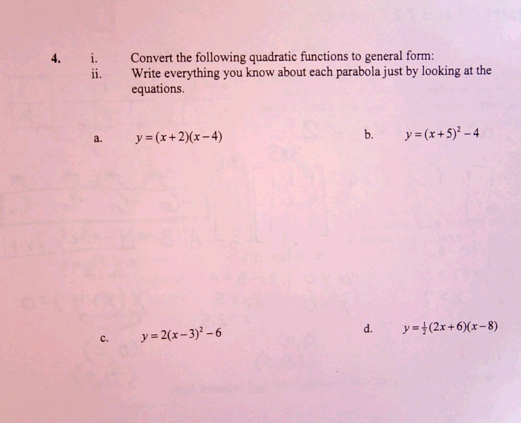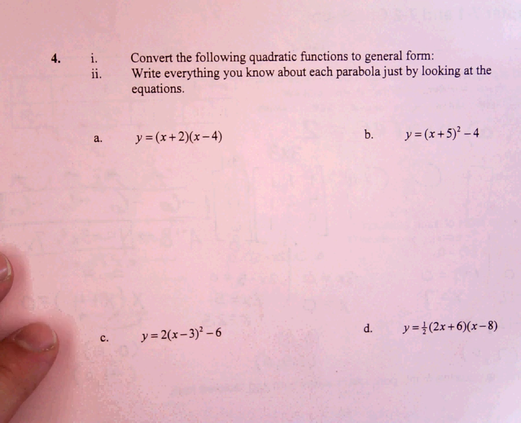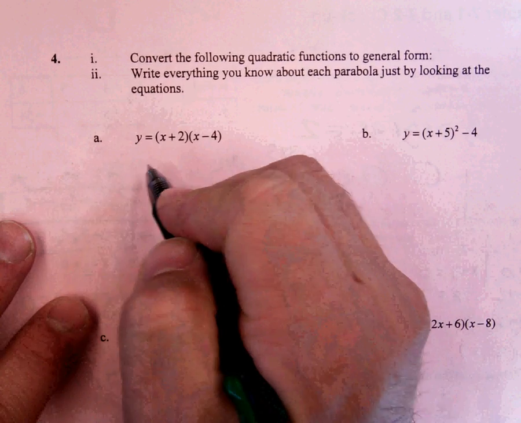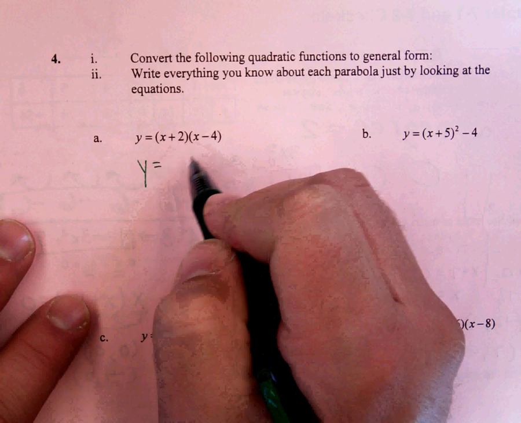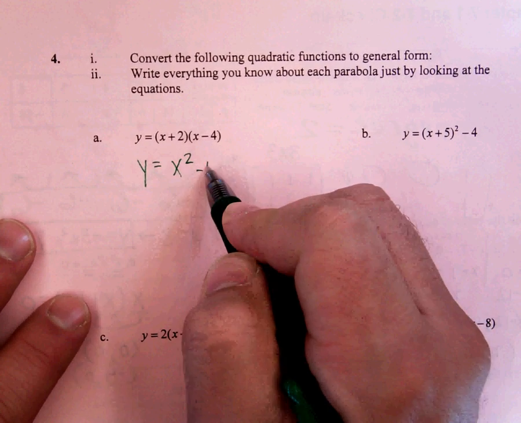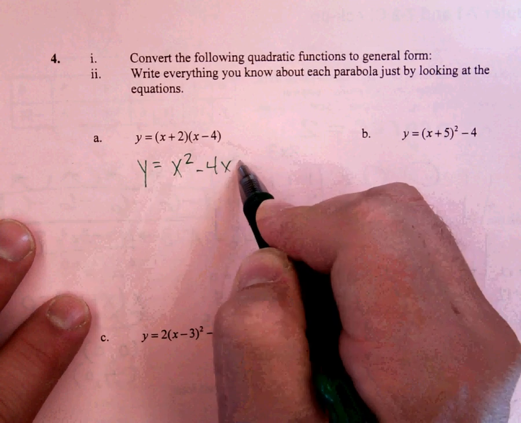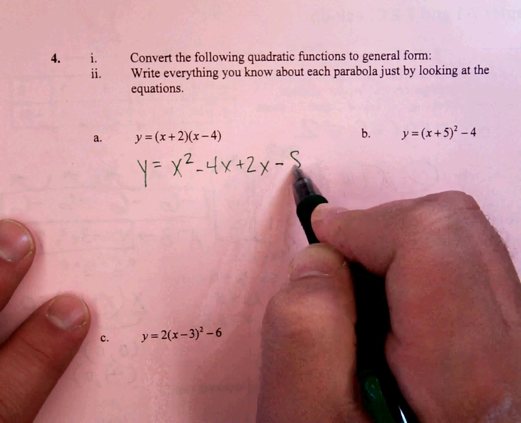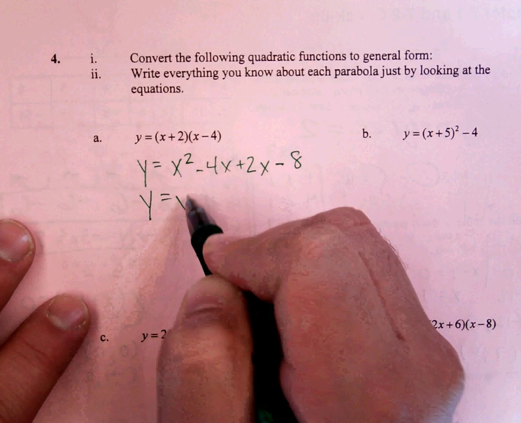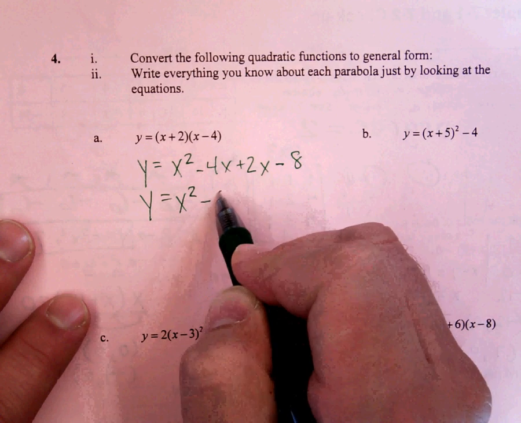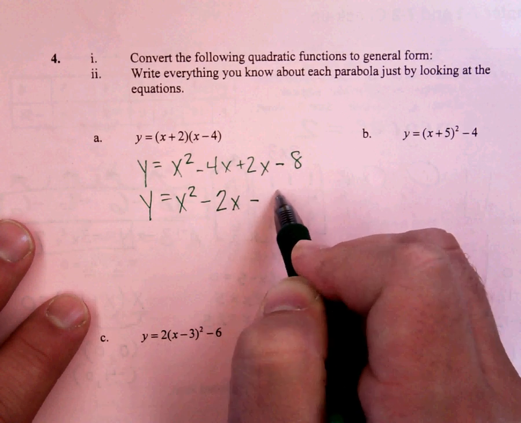Okay, next we have a very basic problem where we're supposed to convert from factored form into general form. So for this we're going to FOIL. X times x is x squared. Outside, negative 4x. Inside, positive 2x. And last, 2 times negative 4, negative 8. Check out the insides. X squared, negative 4x, and positive 2x combine to negative 2x, minus 8.